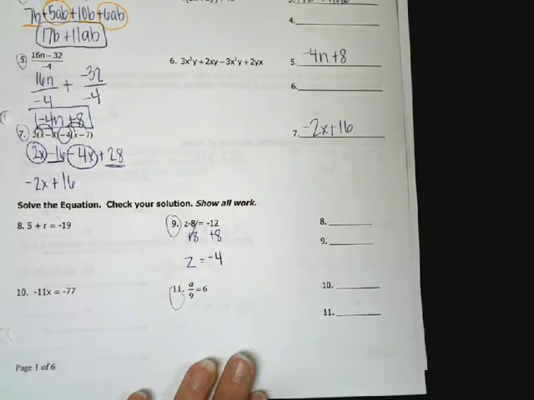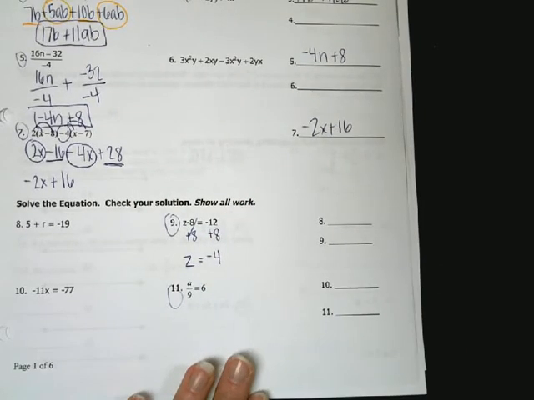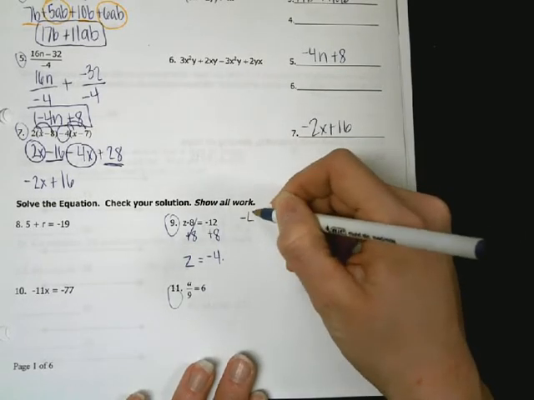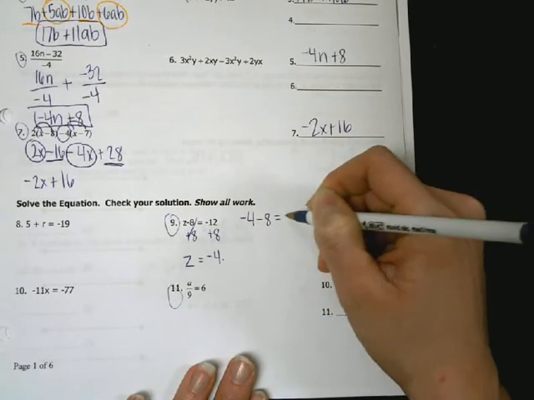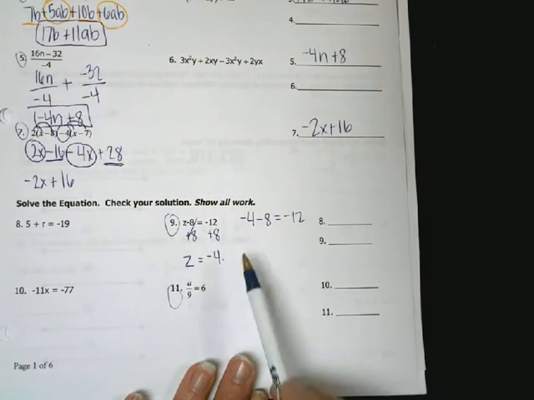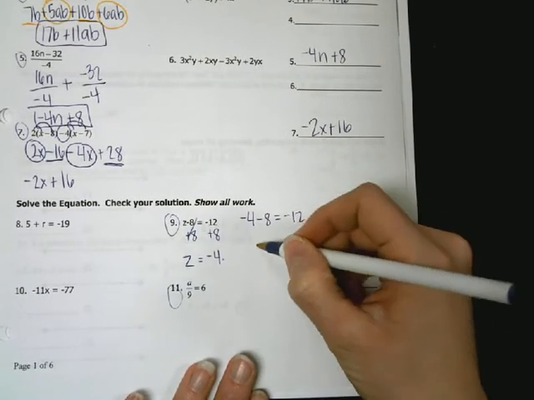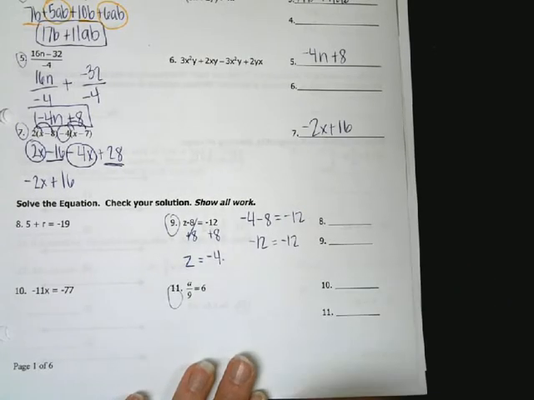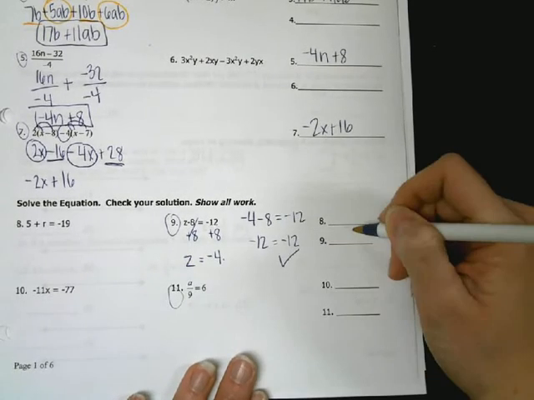From here, it wants us to check our solution. So we take that z equals -4, and we plug it back in to the equation. -4 minus 8 is a -12 equals a -12. Check. So my answer was z equals a -4.